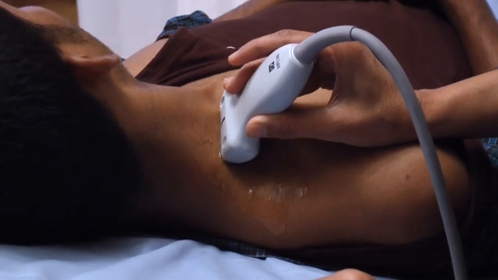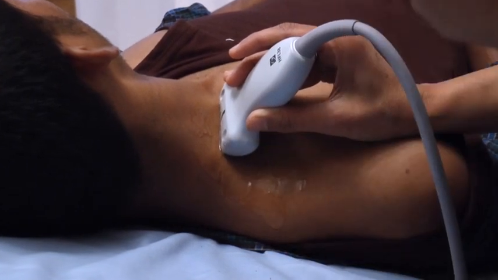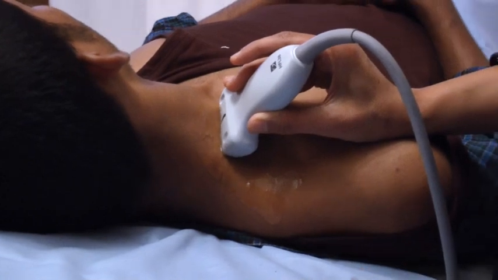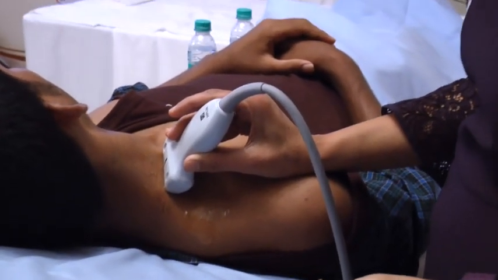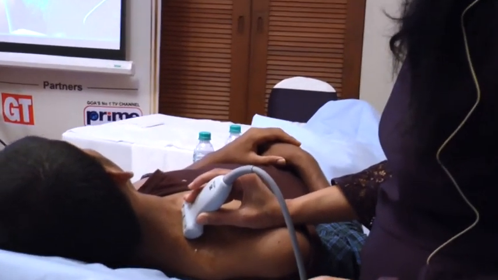I usually do the blocks with patients awake, as we discussed earlier, so do not inject if you encounter high pressures. If your patient is awake and if you're intraneural, they're going to have severe pain, and they will not let you inject into the nerve bundle.